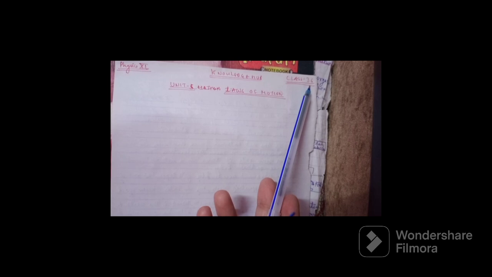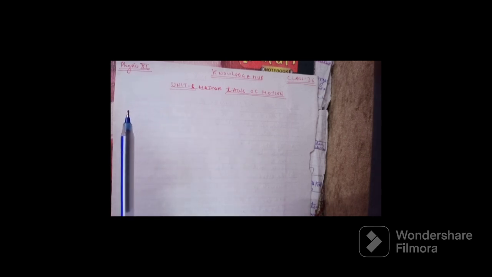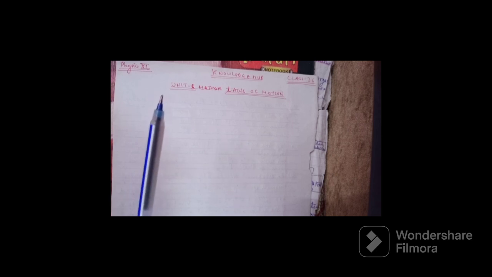Today we're going to start with your physics class 11th class. This is your class 36, where we had done 35 classes in the last session. This is your unit 5, which is your laws of motion. In the last classes we had completed the law of inertia and Newton's first law of motion as well. Today we'll start discussing Newton's second law of motion.